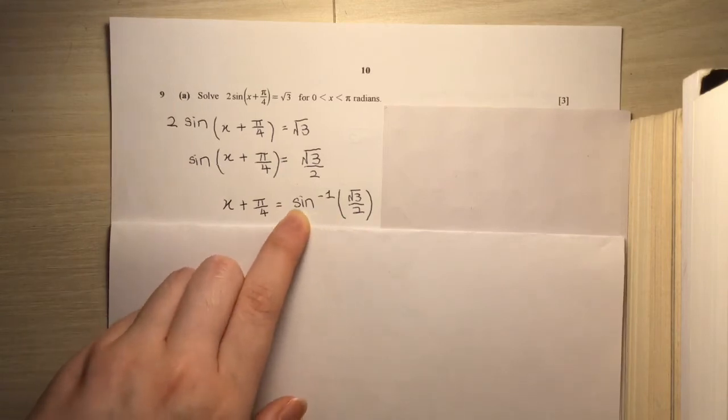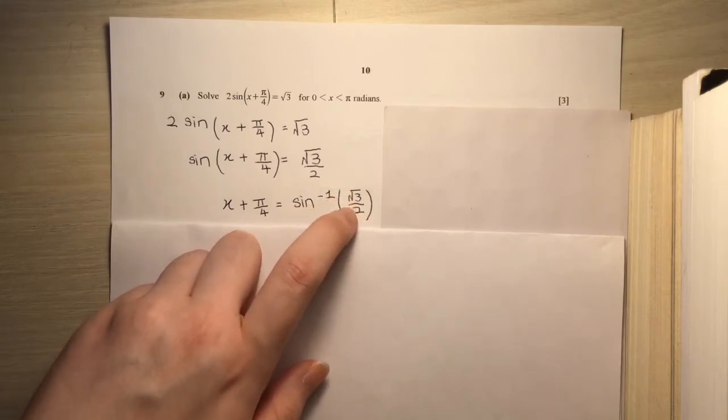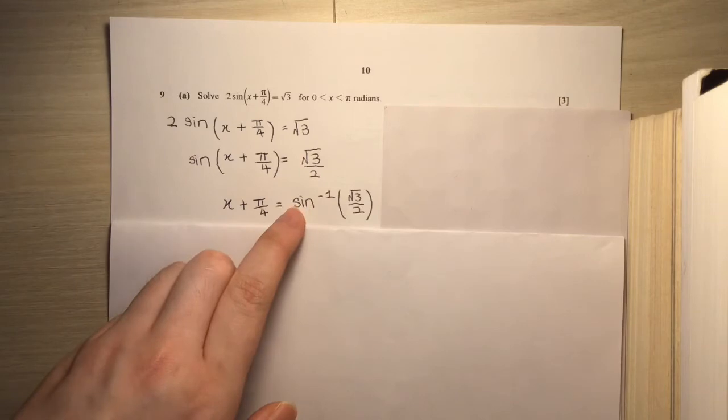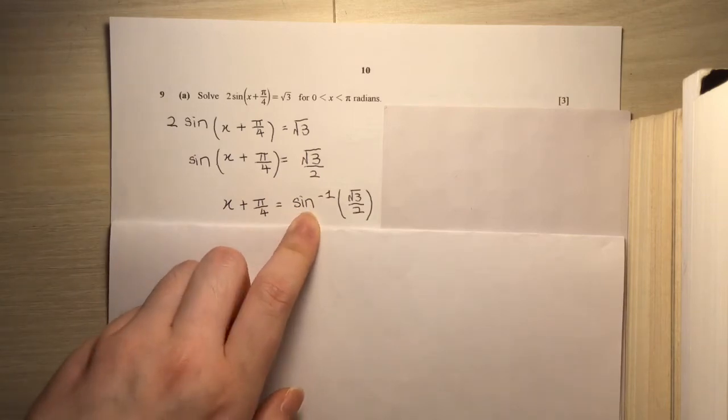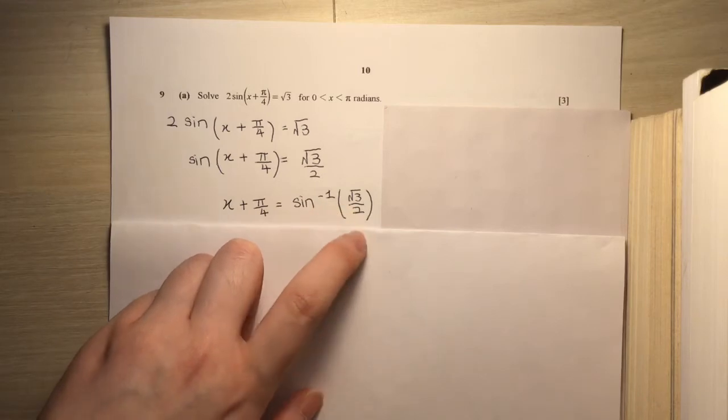first answer. The sine to the power of negative 1 of negative square root of 3 over 2. If you cannot find the sine to the power of negative 1 here, you may comment at the bottom. I will guide you.